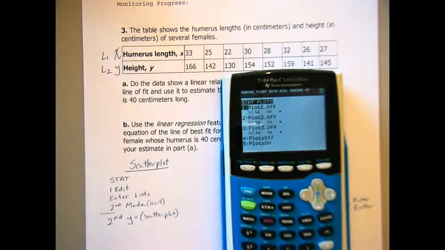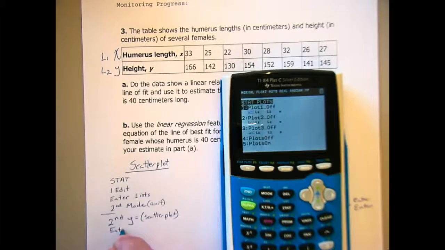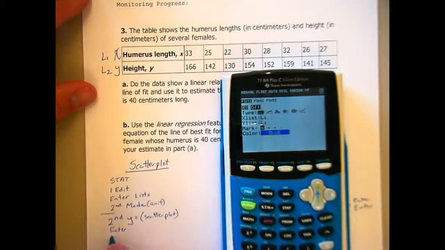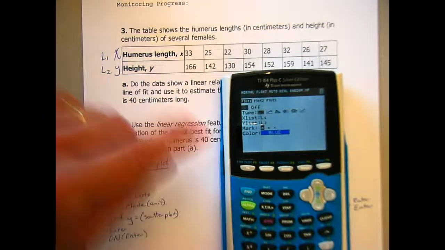It says they're all off right now. Well, we want plot 1 on. So what I'm going to do is select enter, and that's going to bring me into plot 1. And we're going to turn that on by pushing enter. Okay. You select it. Now it's highlighted on.